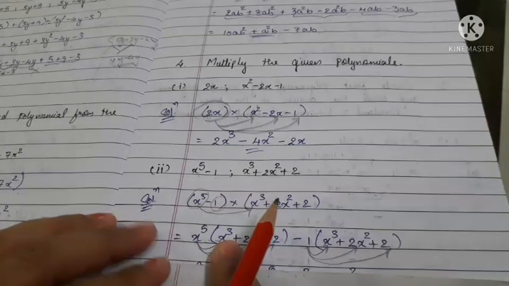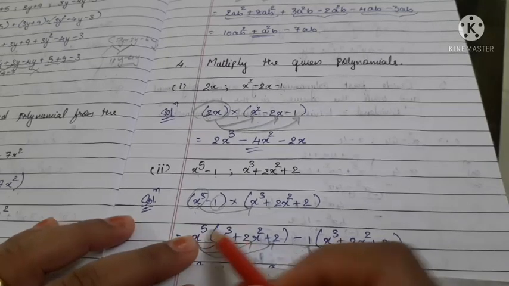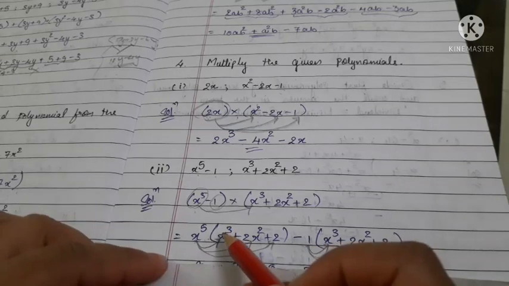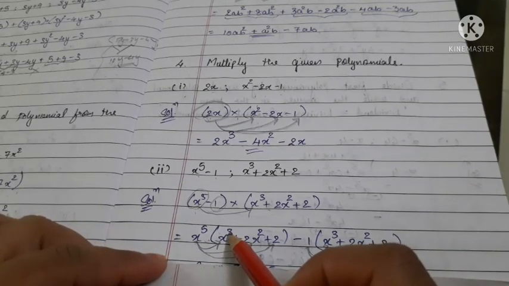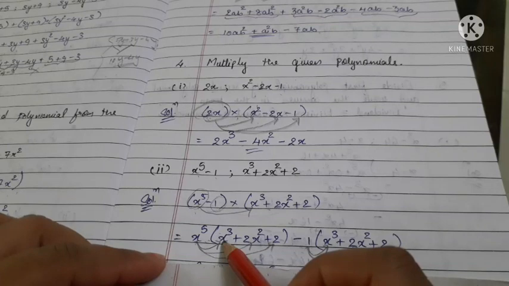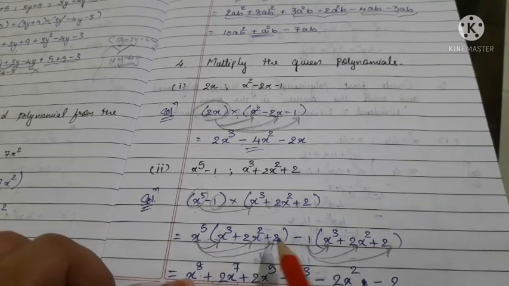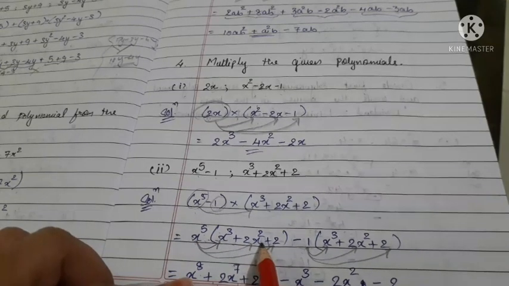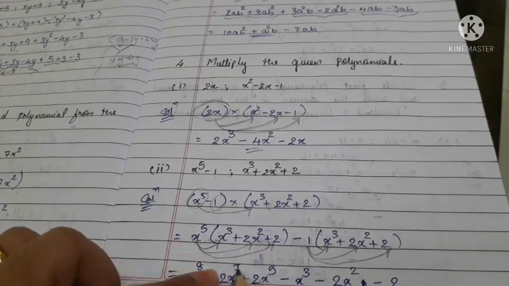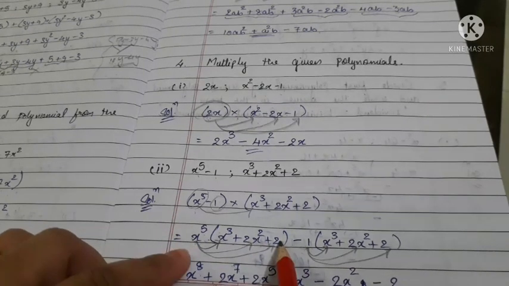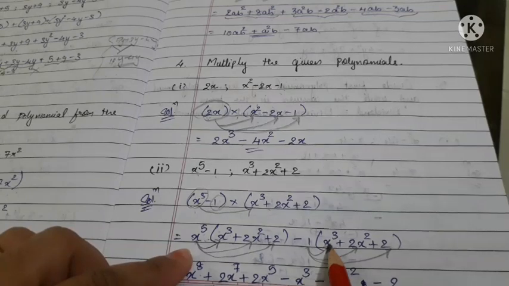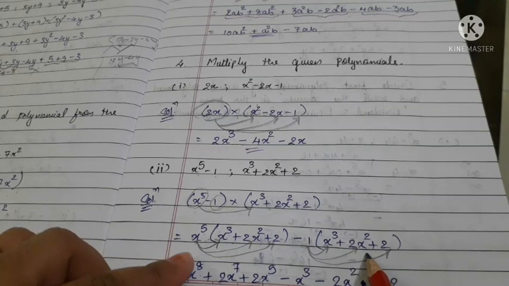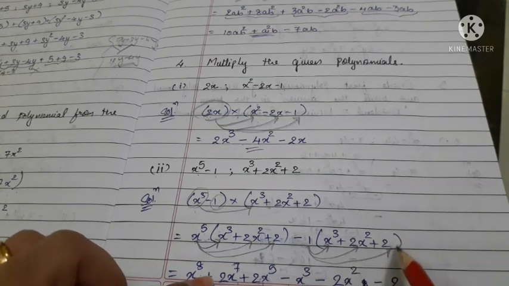So when you multiply x raised to 5 into x raised to 3, you are adding the powers. So how much will you get? 5 plus 3, you will get 8. So x raised to 8. Then x raised to 5, here the coefficient is 1, so the 2 will remain as it is. Only the powers are done. So x raised to 7. Then here there is no variable, so 2x raised to 5. Then here everything is 1, so the same thing. Only see the sign. This is negative, so the sign will change. x cube minus 2x square minus 2.